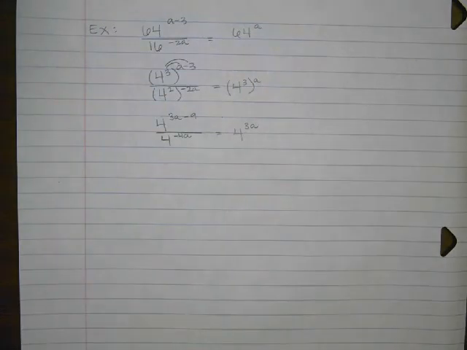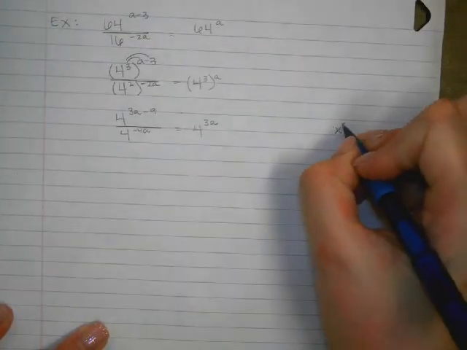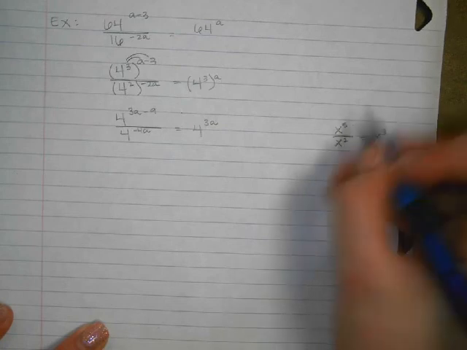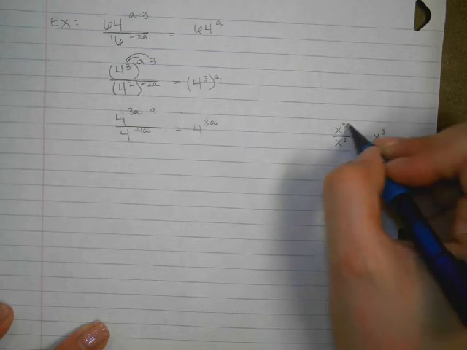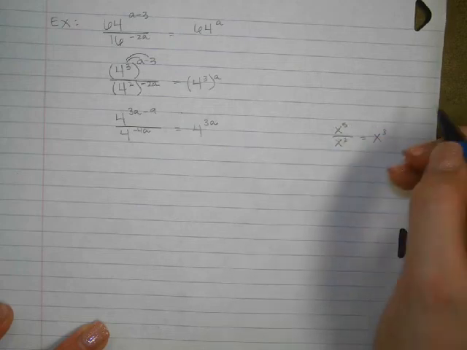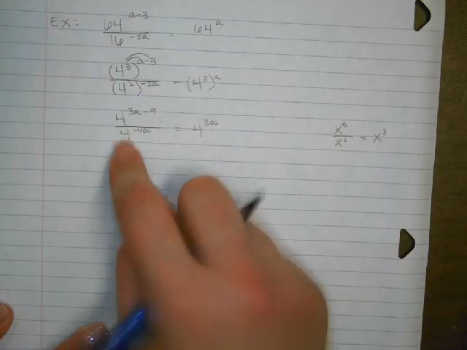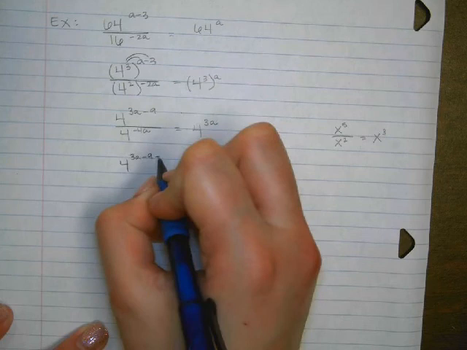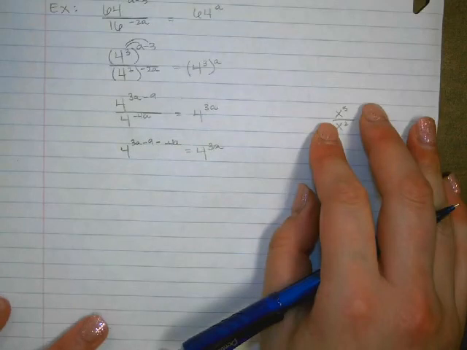Okay. So now we have to think about what exponent rule is used if you have an exponent on the top and the bottom. So again, we're going to do an example off to the side. Let's say I had x to the 5th over x to the 2nd. I would say, oh, that's x to the 3rd. And that's because 2 of the x's on the bottom cancel with 2 of the x's on the top, right? But the property we're using is you can subtract them. 5 minus 2 is 3. So if we want to bring these to be one base instead of 2, I can say 4 to the 3a minus 9 minus negative 4a. So I can just subtract those exponents.